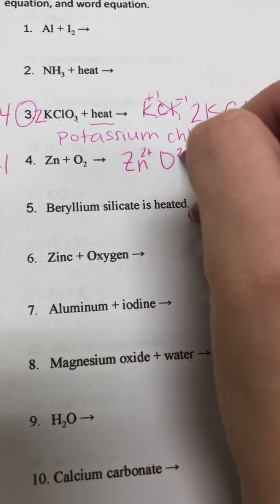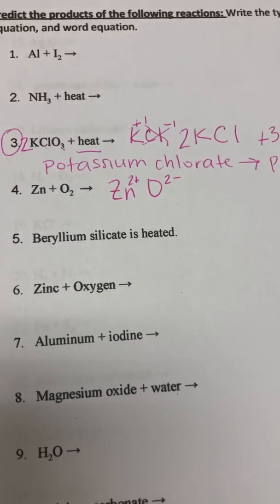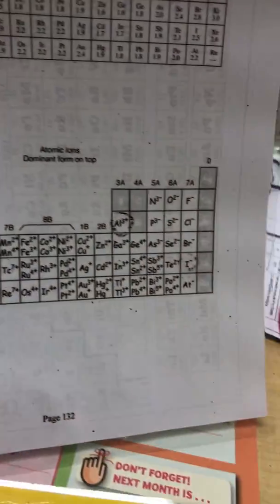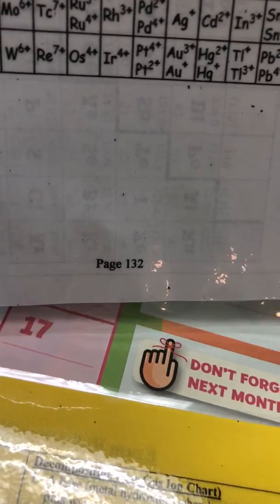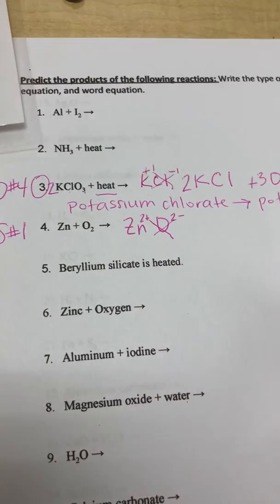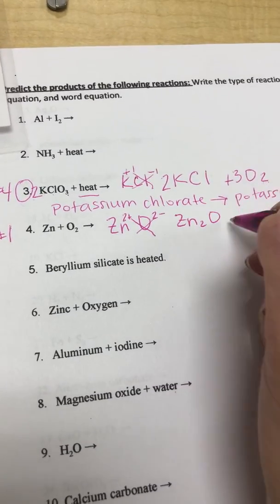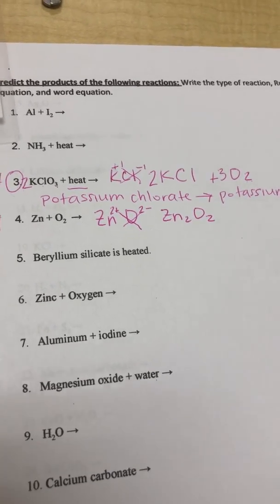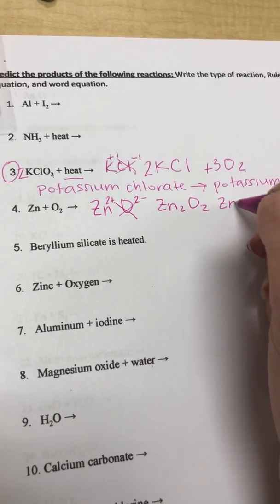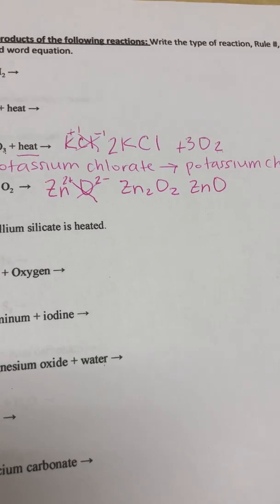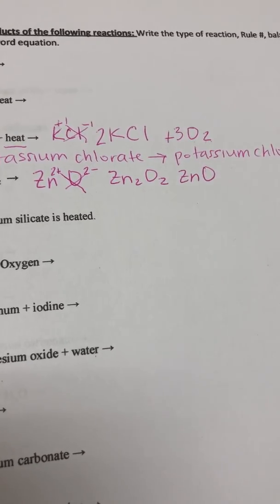So zinc is 2 plus, oxygen is 2 minus, and I just got that from my reference table, which is located in the back of your lab manual on page 132. So these are going to cross, so I end up with Zn2O2, but just like in math, you have to reduce or simplify your subscripts. So I can't leave it like that. I have to reduce my 2's to 1's, and 1's are invisible, so I don't have to write them. So my product is just zinc oxide.